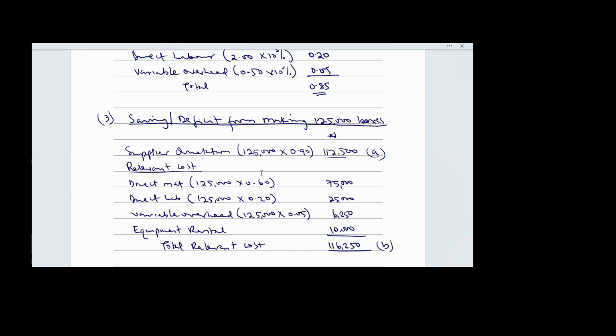Everything must be based on 125,000 boxes. That's the activity level. Your direct material cost per box is 60 kobo, so 60 kobo at 125,000 activity level gives us 75,000. Direct labor is 20 kobo, multiplied by 125,000 gives us 25,000.